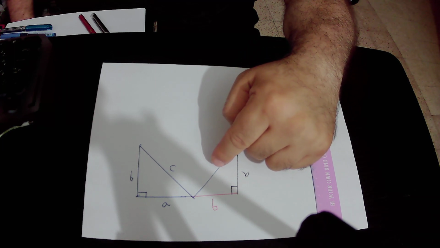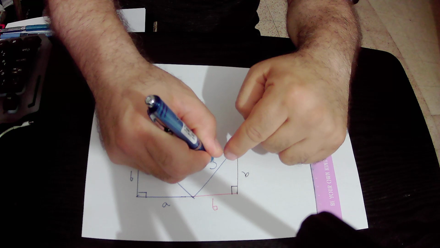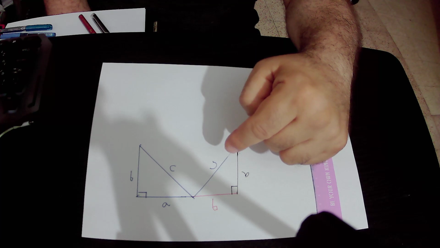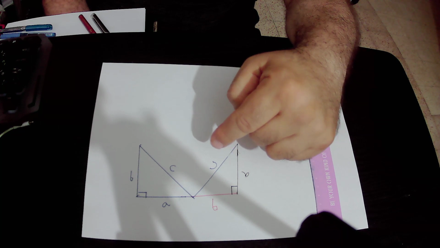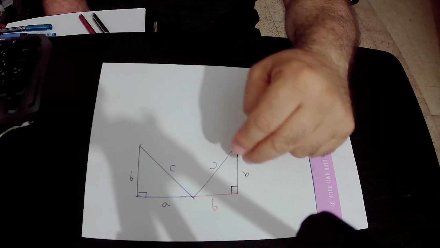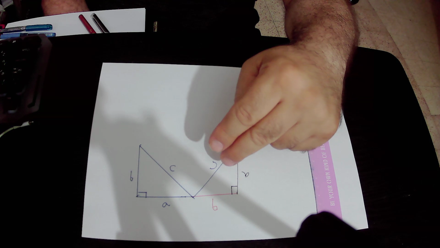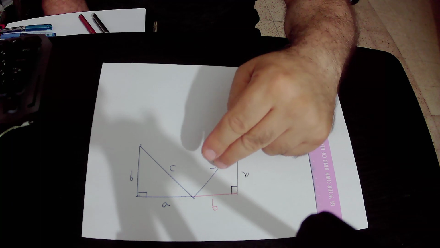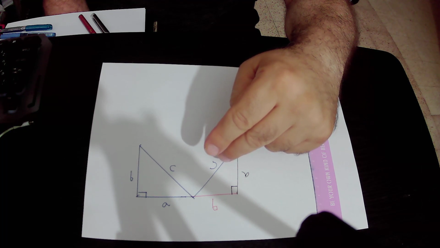this side is also side C, as it is according to the rule of corresponding sides in congruent triangles, because of the fact that those two triangles coincide with each other. Therefore, this side must be side C.